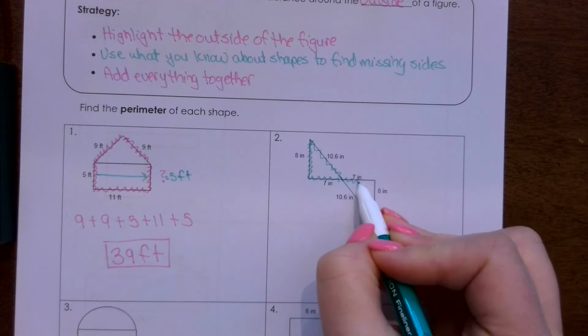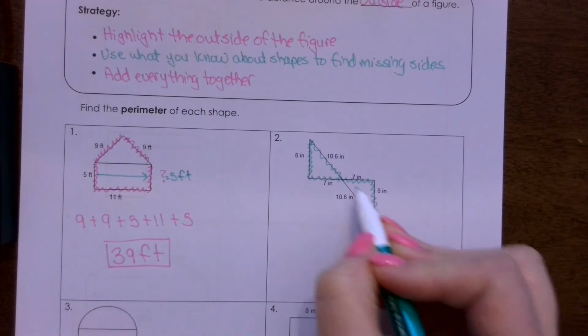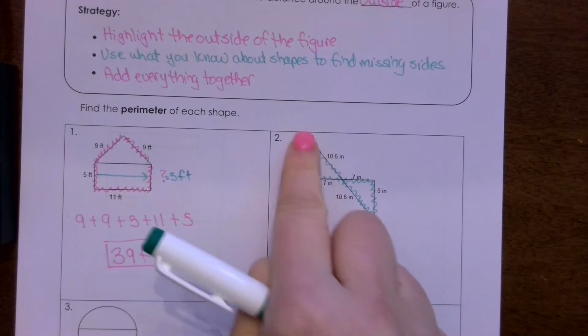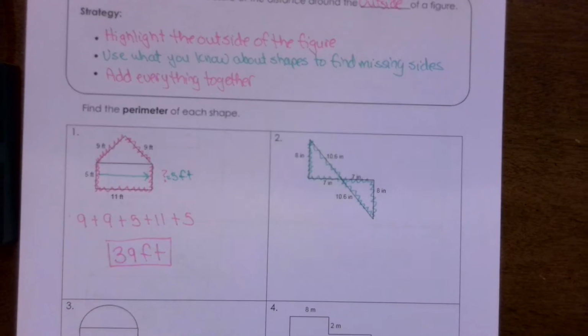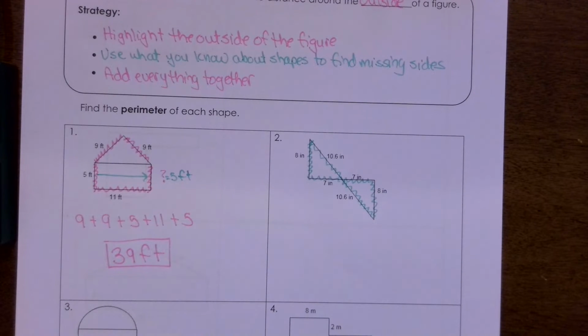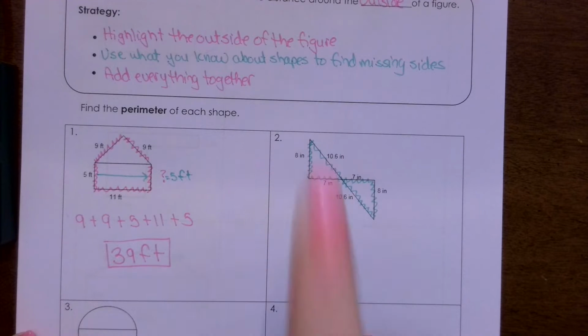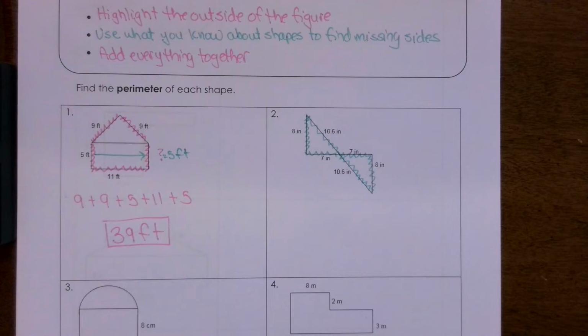This could look complicated, but if you highlight the outsides, this is definitely a perimeter. It looks like everything in this perimeter mattered. And what I see is that I don't have any missing sides. And if you also really look, I've got 2 7s, 2 8s, and 2 10.6s. I don't really need to do anything with that information.